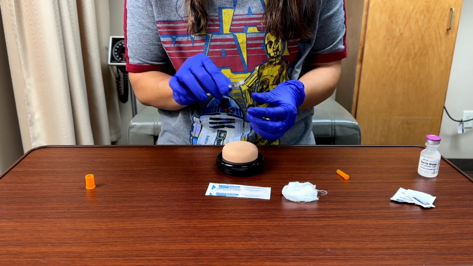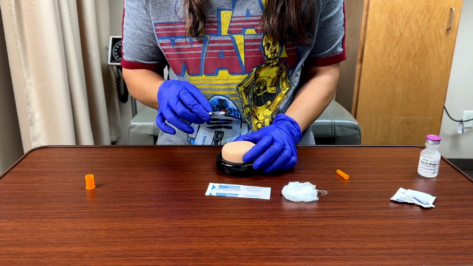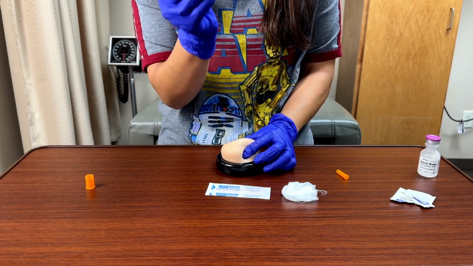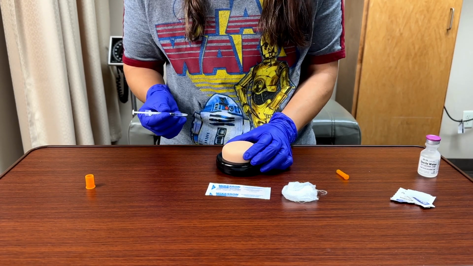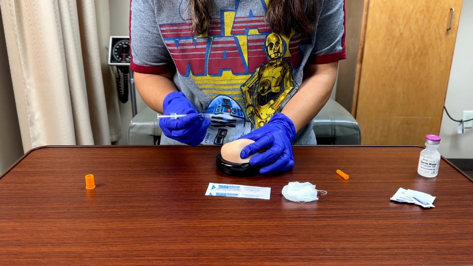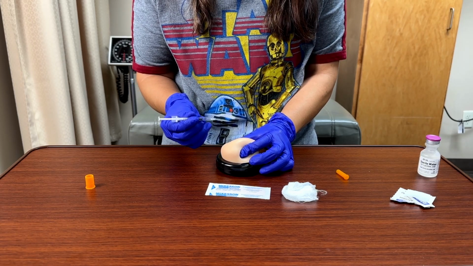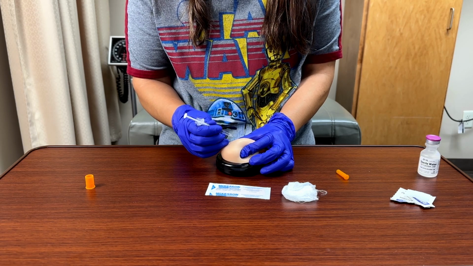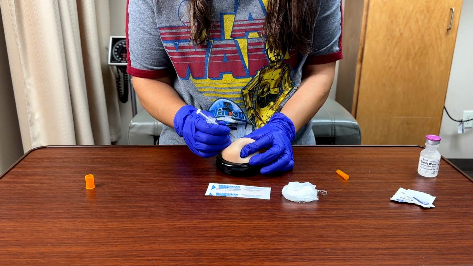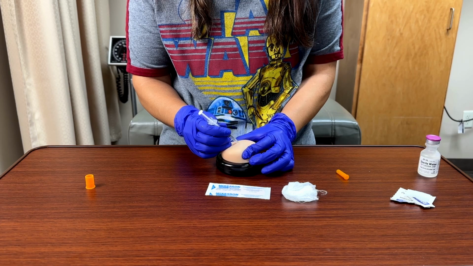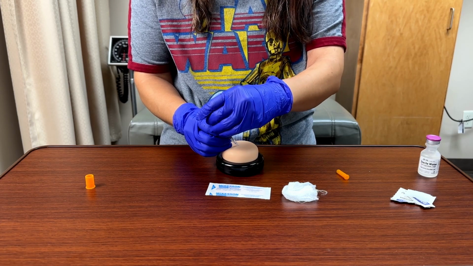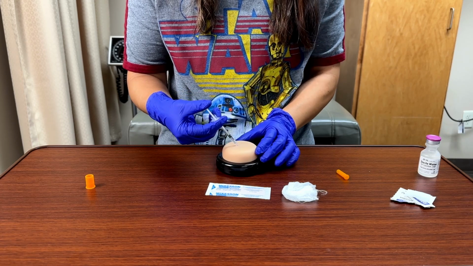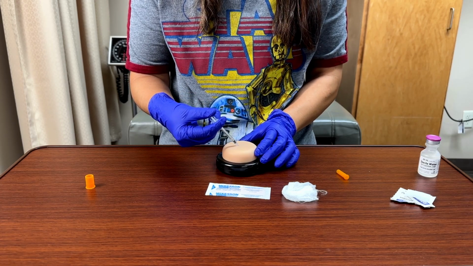So usually I kind of do something like this, and I hold it like this, okay? So I have the bevel facing up. I'm going to pinch the skin because I want to grab the fat. It's going to be into subcutaneous, not into the muscle. So I'm going to pinch the skin like this, and then I'm going to insert it bevel up at about 45 degrees, okay? Once it's in, I'm going to release the pinch of the skin, pull out the plunger to make sure I'm not in any blood, and then I'm going to gently push the medication.